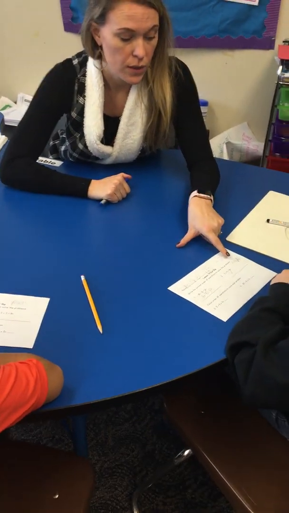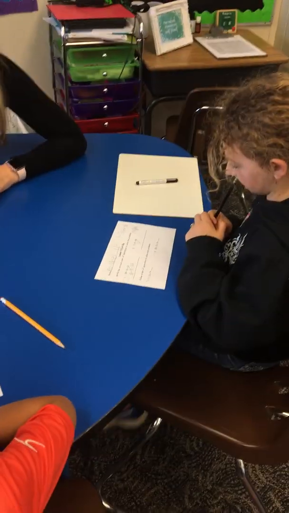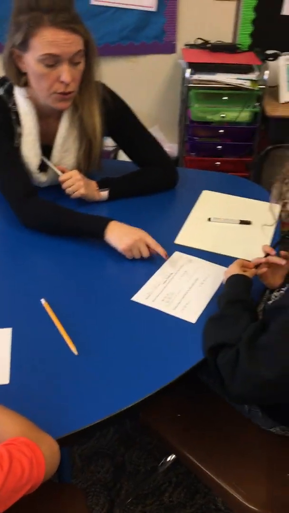Well, look, this tells us our order of operations is PEMDAS. So what do you have to do first? Very good. And where? What does M stand for? Multiplication. Do you have a multiplication problem in here?